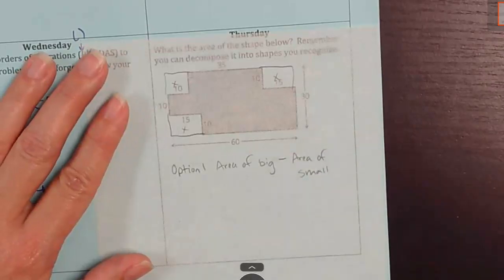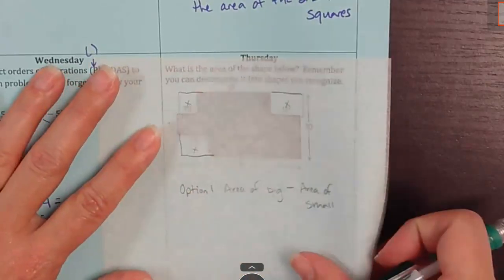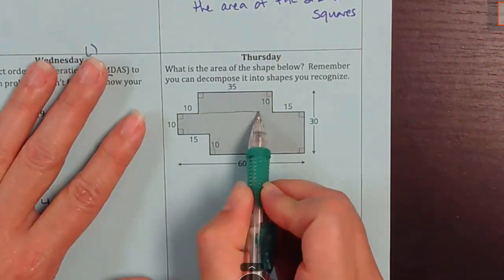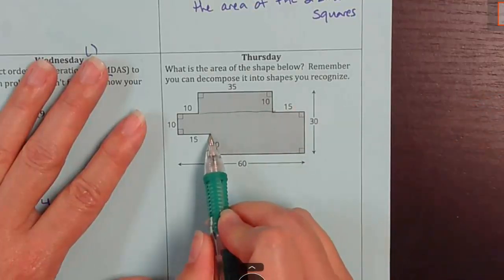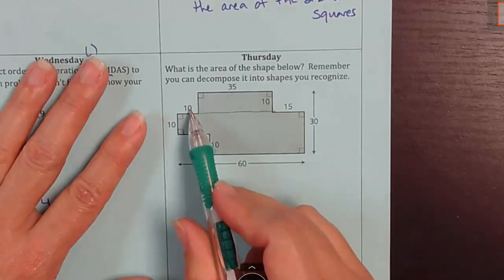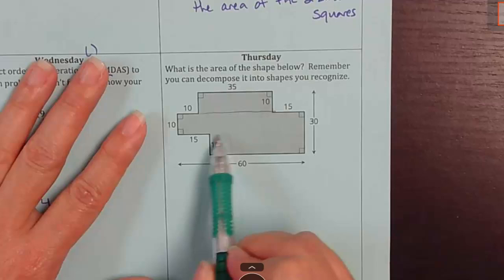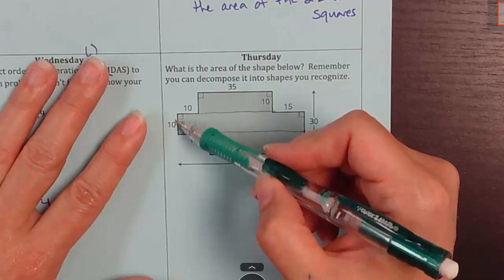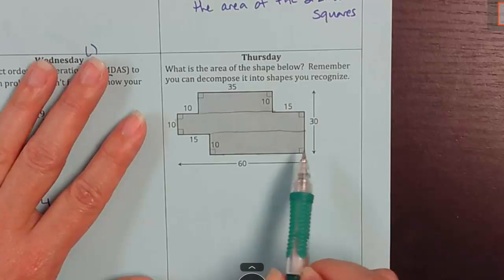Okay? That's one option. So if you like that option, pause that right there and you can work on that option. If you don't like that option, the other option is to break this into rectangles, which it looks like you could do 3. And it's up to you how you want to do that. So I can see easily how to find the area of this one because it's 35 by 10.